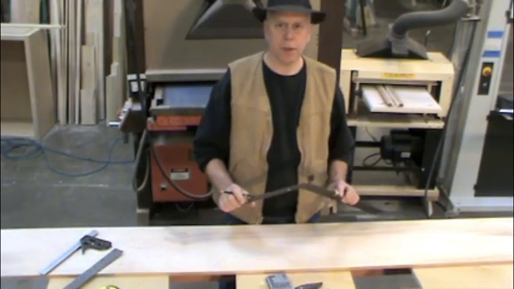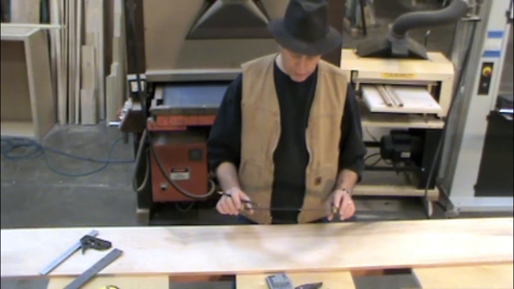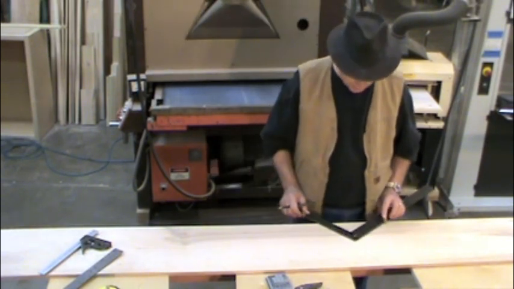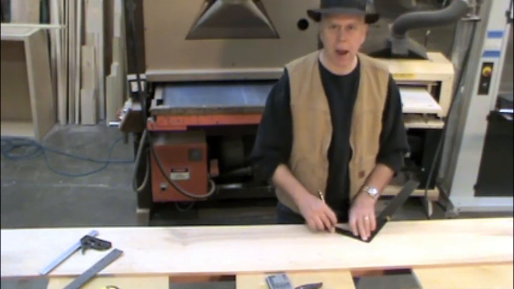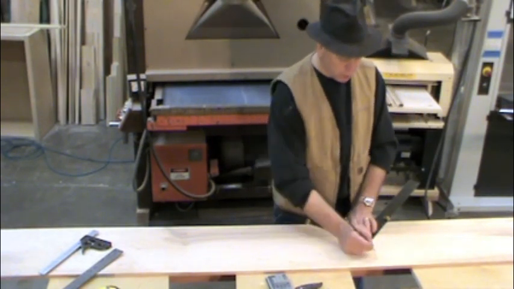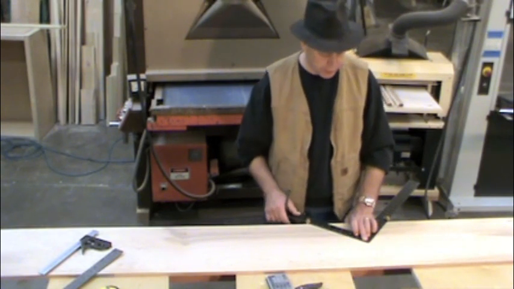I've got my gauges set up for 7 9/16 and 10. And if I simply place that as a cut stringer, you'll find that it's back quite a ways from the nosing reveal that you'd like.